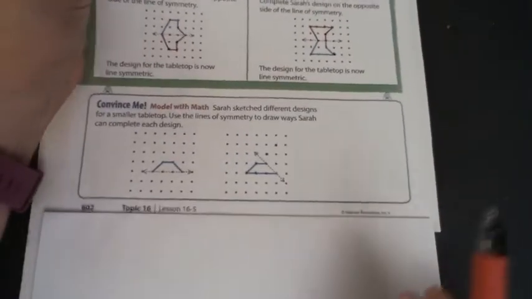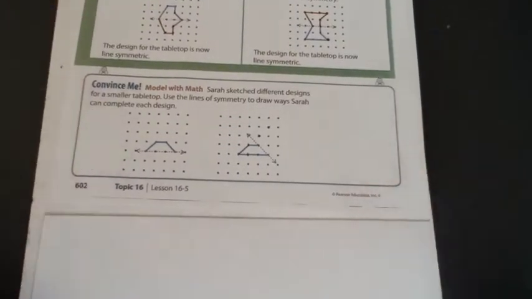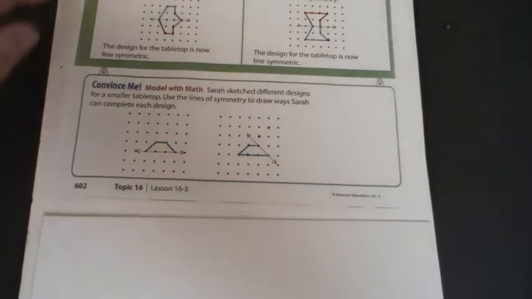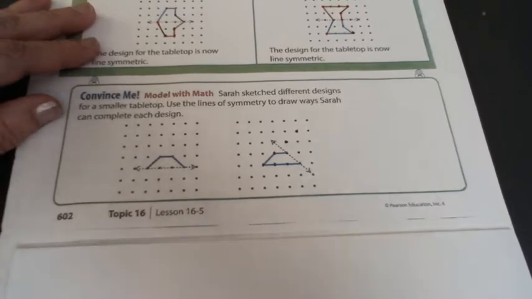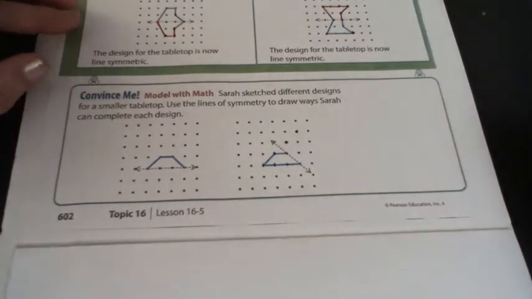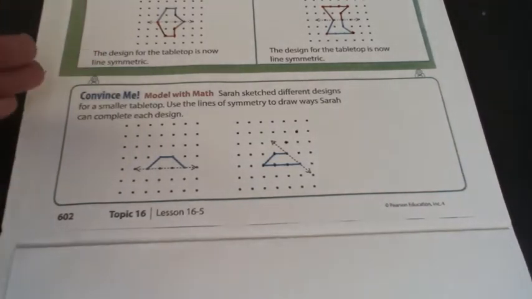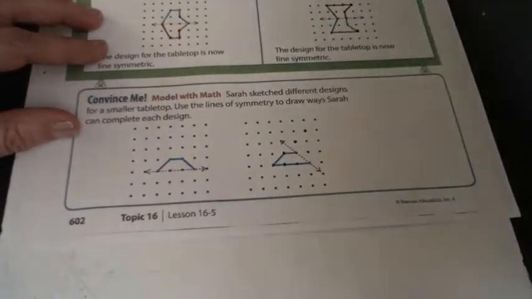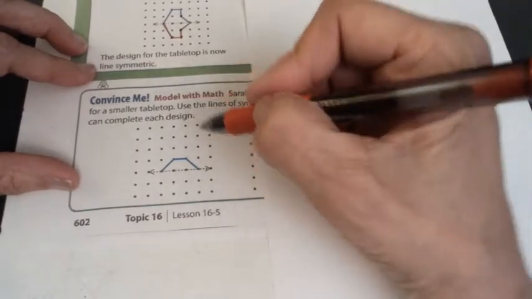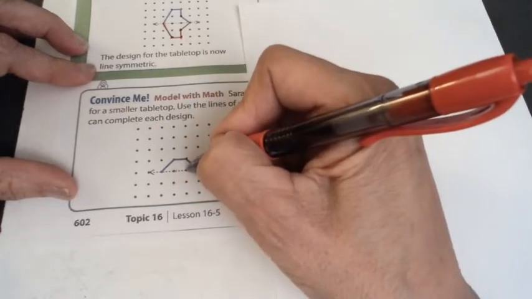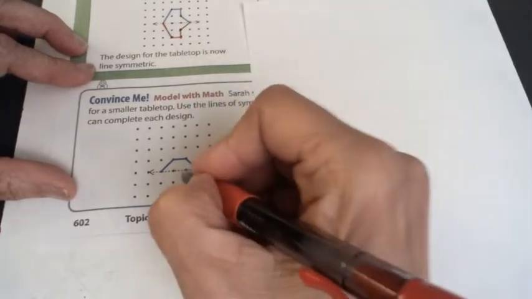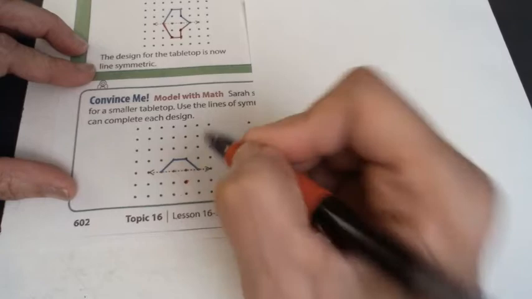Convince me. Let's take a look at Sarah's designs of her tabletops on these 2. So we're going to go down, take a really good look at this, bring it down, okay? And we're going to have the dots help guide us in making a mirror image of each design. So we're going to start with this design using the dots. So when I look here, I go up 1 hop here, therefore I need to go 1 hop down for the mirror image. So this one gets marked.